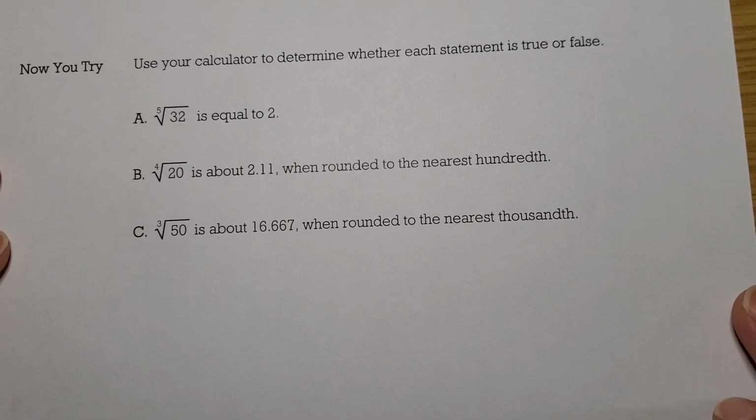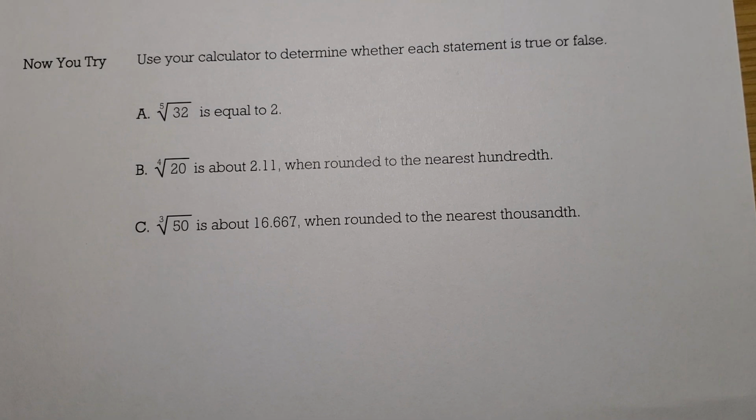All right, so here are a few for you to try. Use your own calculator and see if you can figure out whether each of these statements is true or false. Now, there are a few special exponent and radical expressions, and we're going to explore those in our last video for this section.